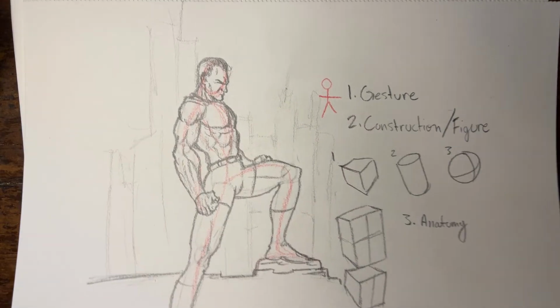All right. Where did my red pencil go? It fell off the table and got casted into the abyss. That's all right. We got another one. Wouldn't be an artist if you don't have two red pens, you know?